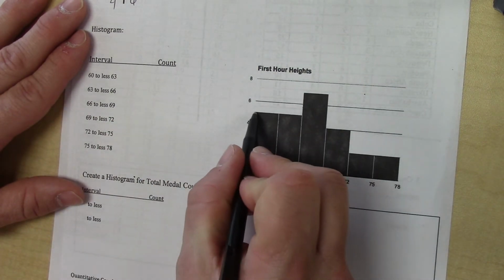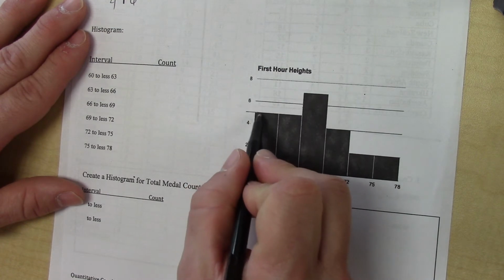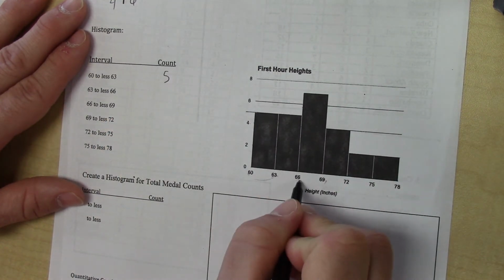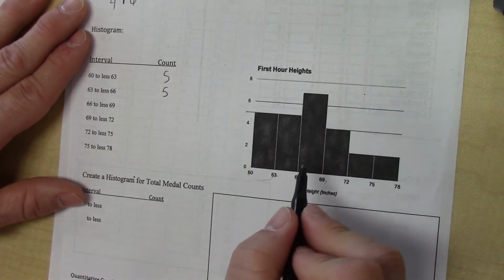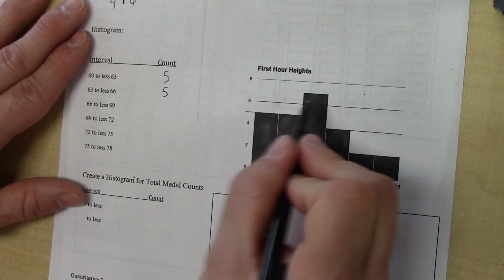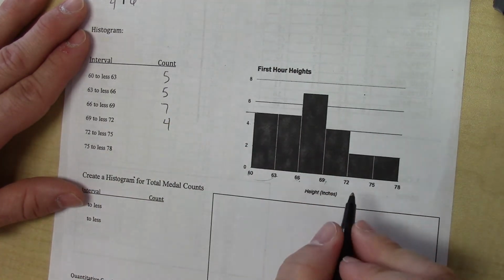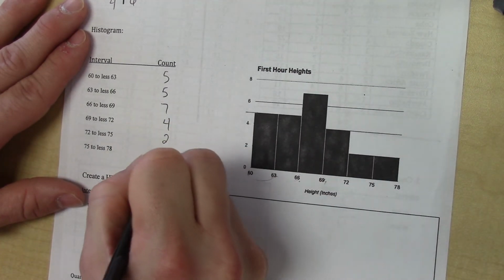The count is just how high did it go, right? There's 6, there's 4, so this is up to 5 for 60 to 63. Between 63 and 66, there was another 5, right? Between 66 and 69, there was 7. 69 to 72 was down to 4. And then 2 and 2.